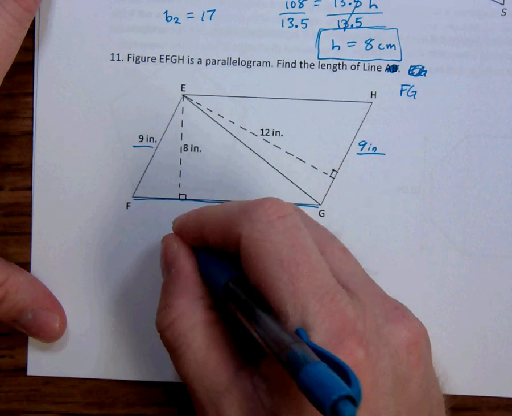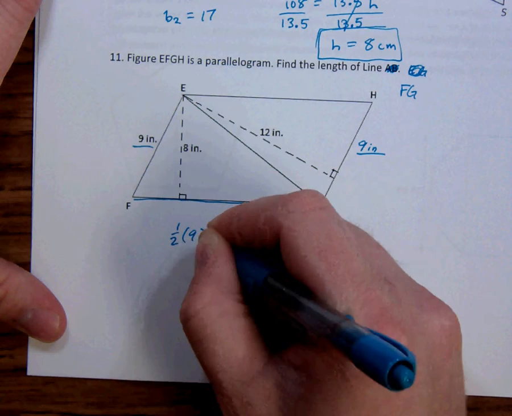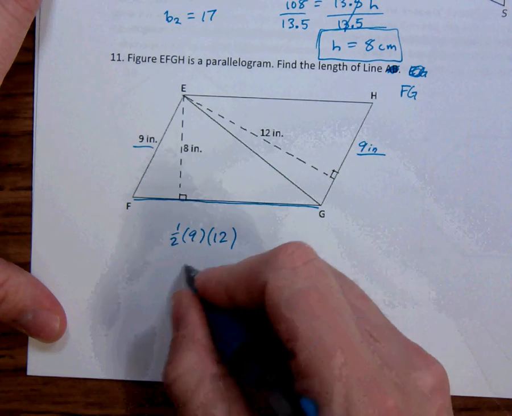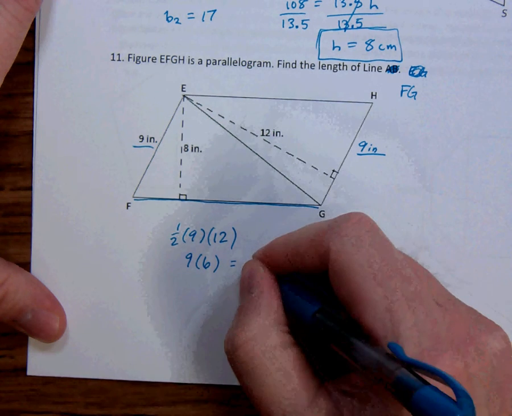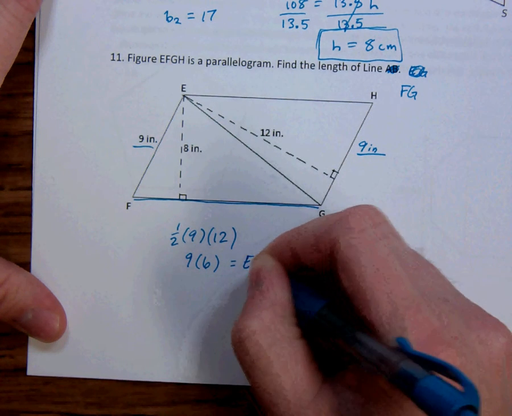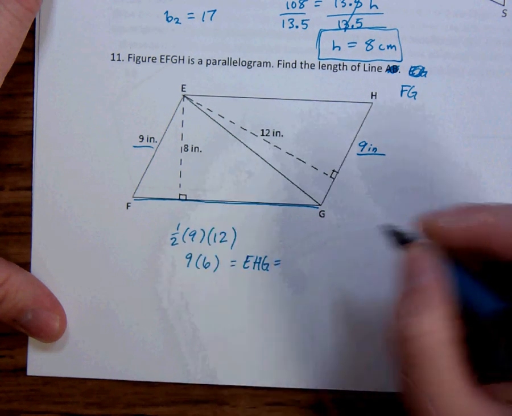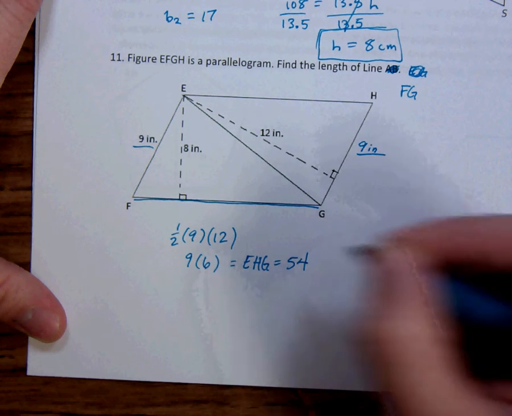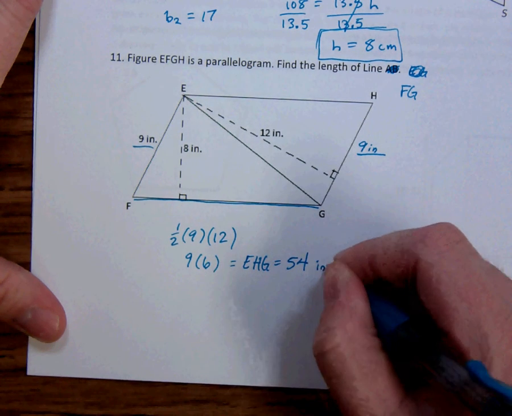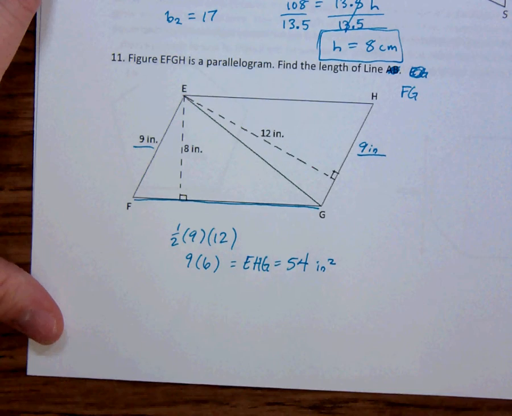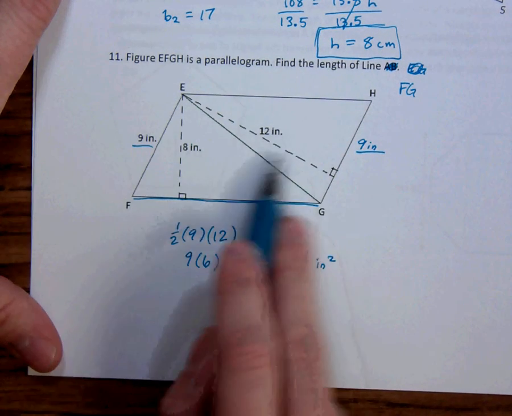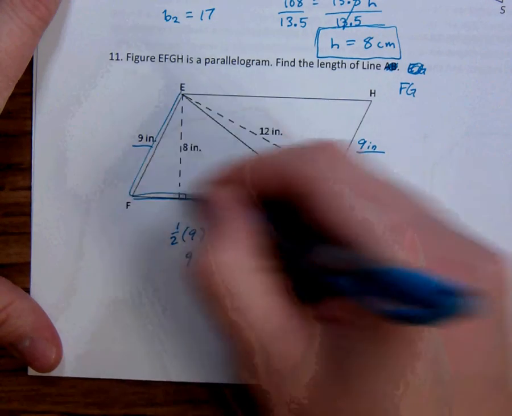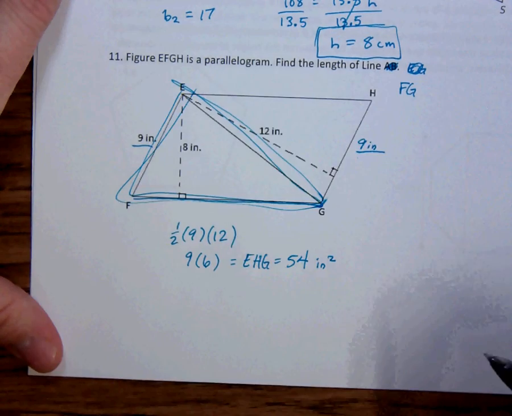So the base and the height. So that is 1/2 times 9 times 12, which is 9 times 6, which means this triangle EHG is equal to 54 inches squared. So that's the triangle, and since this is a parallelogram and EG cuts it in half, this triangle right here is the same size.